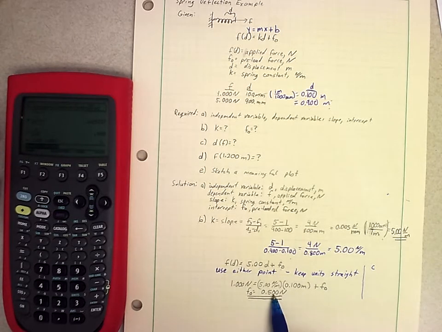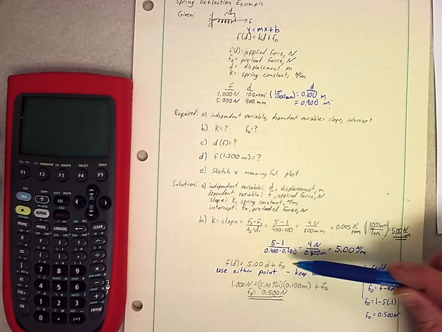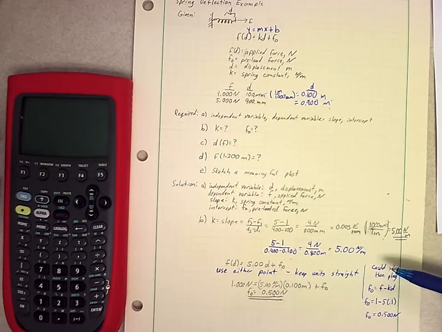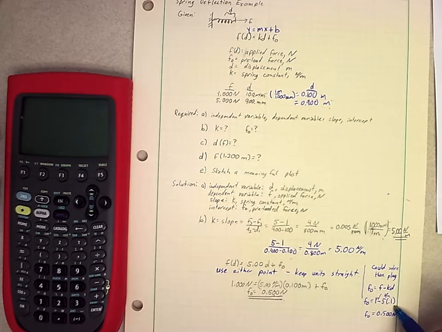Again, make sure I've used the right number of significant figures, which is 3, is good, and that I have used units, which is newtons. And again, just to show you, different minds think different ways. I also could have solved this equation for F0 first and got that F0 was F minus K times D, and then plug in the values of 1 Newton. The value of K is 5 newtons per meter, and that I have a displacement of 0.1 meters, and I get to the same result.